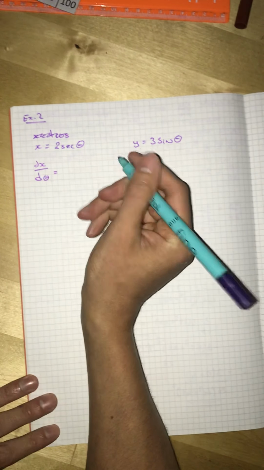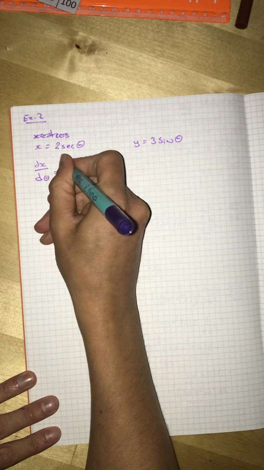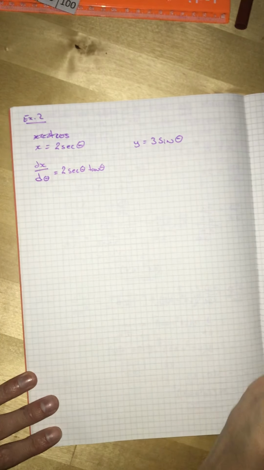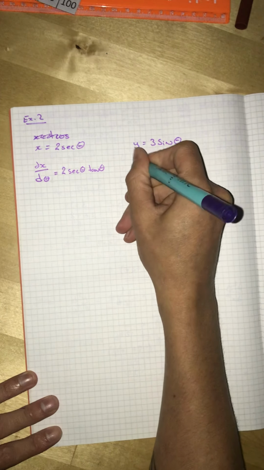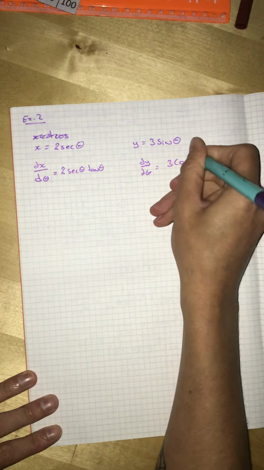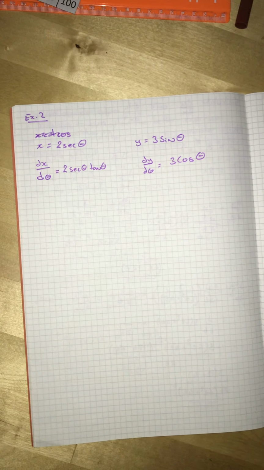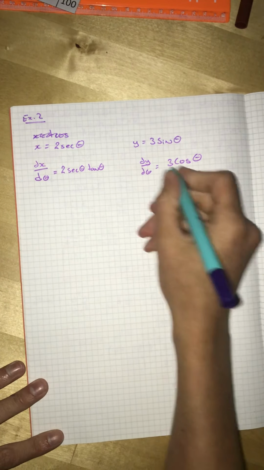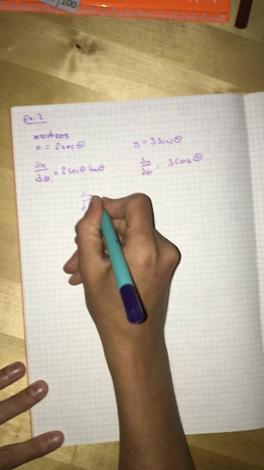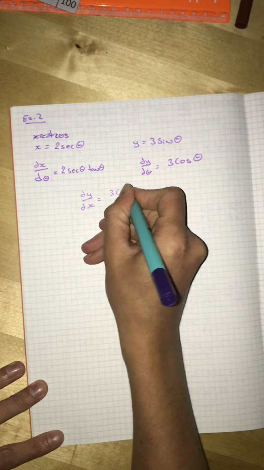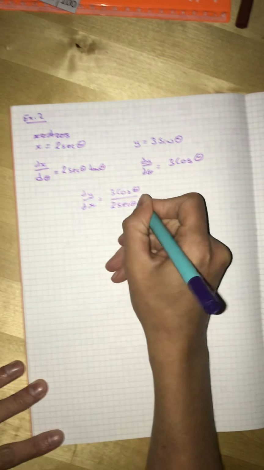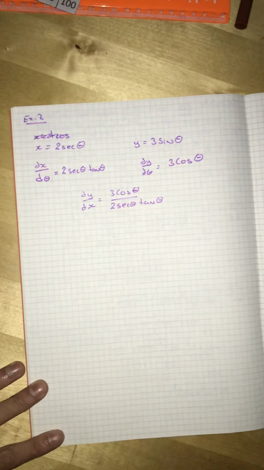Derivative of sec is sec tan, so we get 2 sec theta tan theta. dy by d theta will be 3 cos theta. Okay? So to get dy by dx, we do 3 cos theta, all divided by 2 sec theta tan theta.